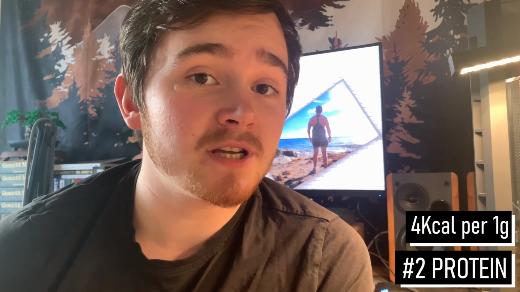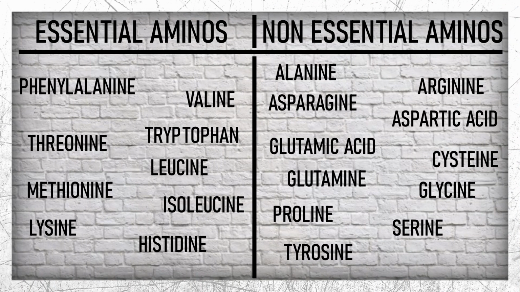Moving on to protein, again, a gram of protein equates to approximately 4 calories. In the gym, we all love this bad boy, and it is crucial for our gains. But protein is split into two groups, 9 essential amino acids and 11 non-essential amino acids. The essential amino acids, these 9 nutrients, we need to consume within our diet because our body cannot produce them, in comparison to non-essential amino acids, those 11 nutrients that our bodies can naturally produce.